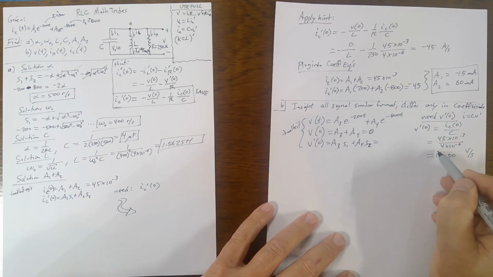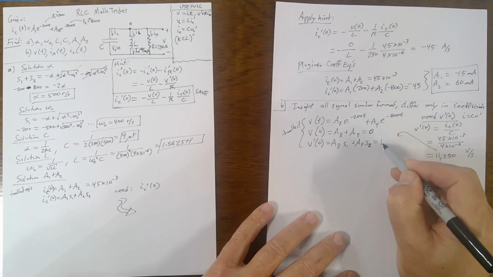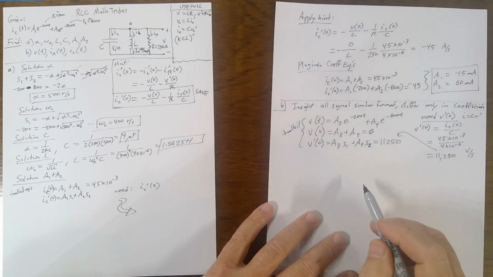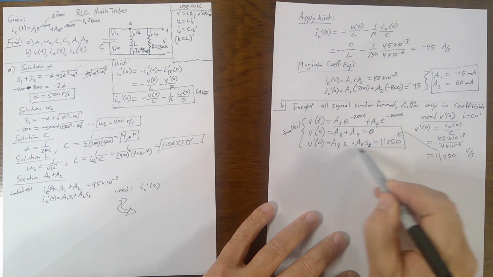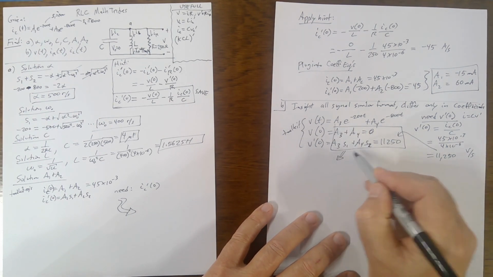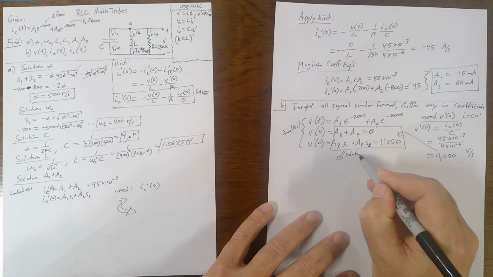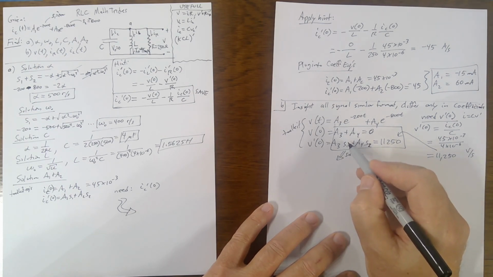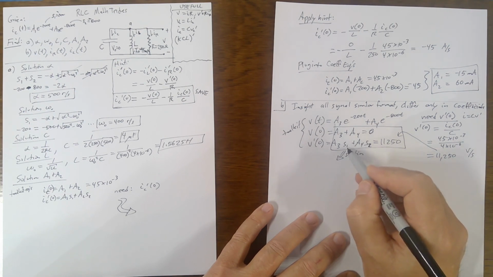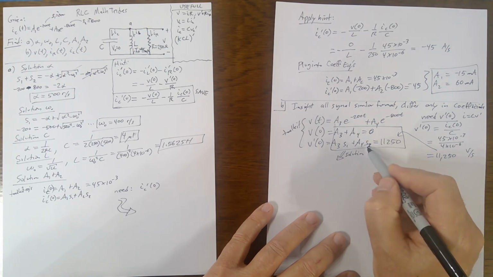So plug this over here, 11,250, and we have two equations, two unknowns, right? And then the solution for that is going to be, well, plugging in the S's. We know S1 and we know S2.